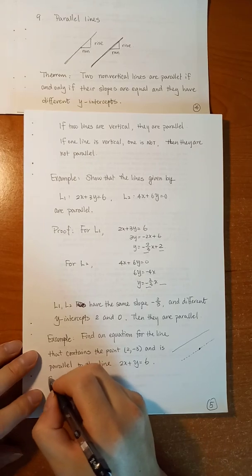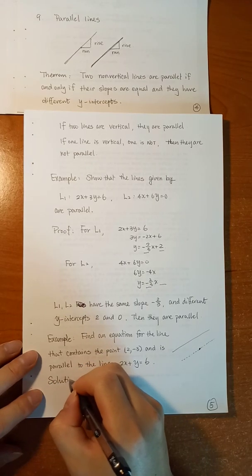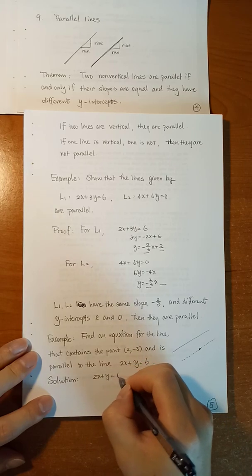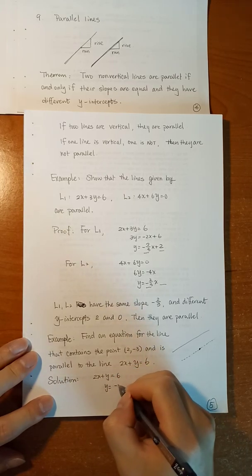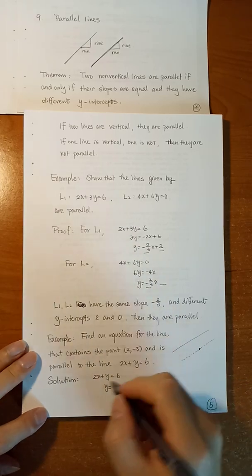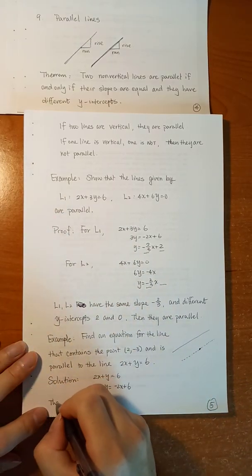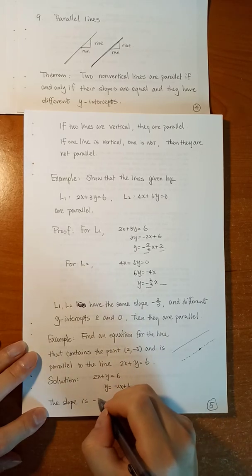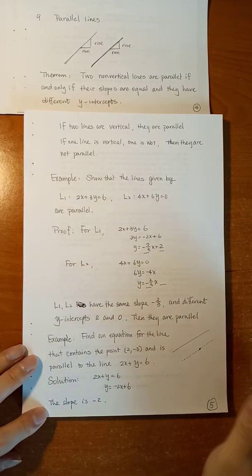So from this given line, we move 2x to the right side. We know that slope is negative 2. The slope is negative 2.